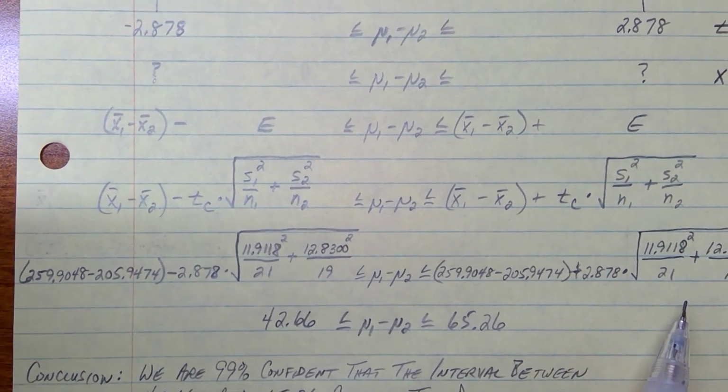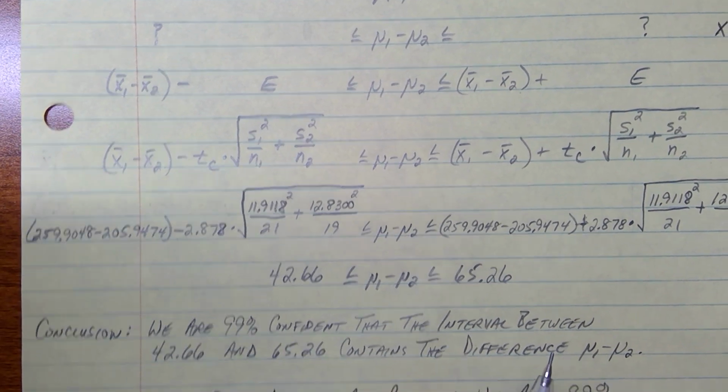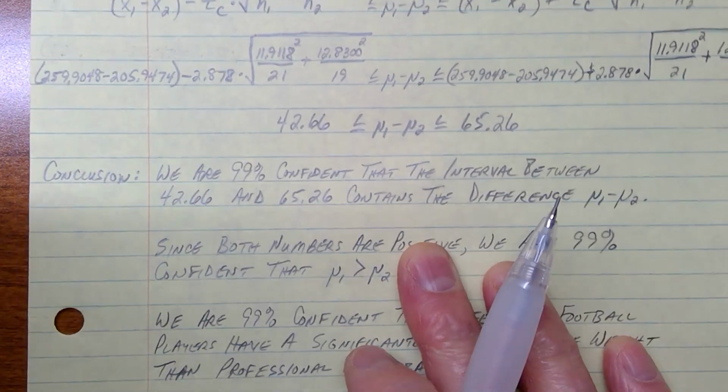Grab your calculator and calculate it: 42.66 and 65.26. So whatever the difference is between the true average weight of professional football players and professional basketball players, which we'll never know, we think it's between 42.66 and 65.26. Let's draw a conclusion now.